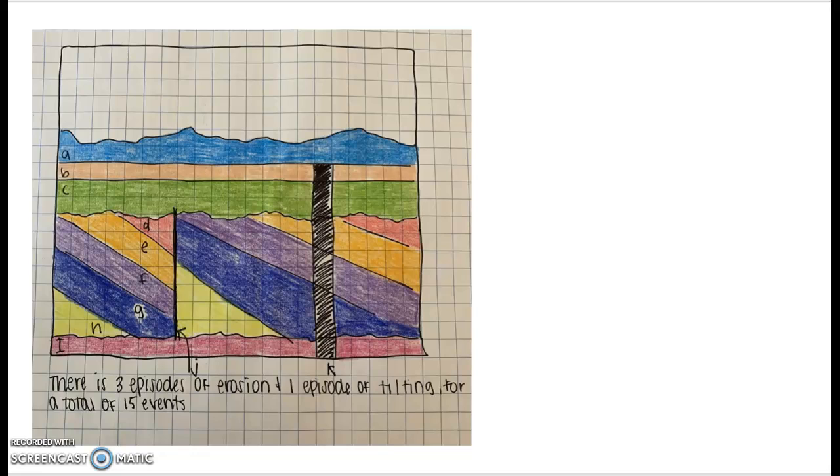And so my block diagram that I created contains a total of 15 events, and with that there are 3 periods of erosion, 1 episode of tilting, and then the rest are labeled by letters right here. And so right now I'm going to give you some time to pause to figure out the order of these events from youngest to oldest.